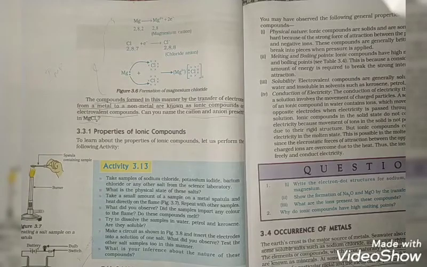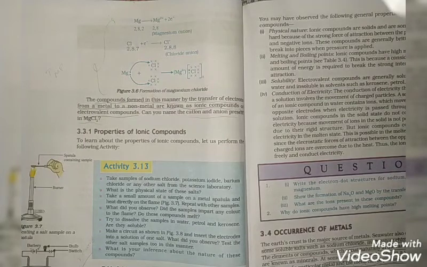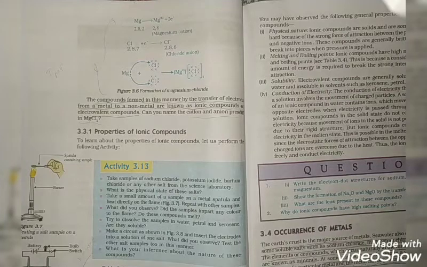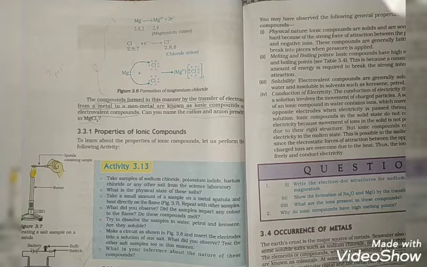Children, as we studied in the previous video, the compounds formed by the combination of metals and non-metals, by the transfer of electrons from a metal to a non-metal, are known as ionic compounds. Here the bonds are formed by the transfer of electrons, children. You can observe by the dot or arrow mark, the cross mark, we observed that, isn't it? The complete transfer of electrons from metal to non-metal. This is known as an ionic bond. The compounds formed in that manner are known as ionic compounds.